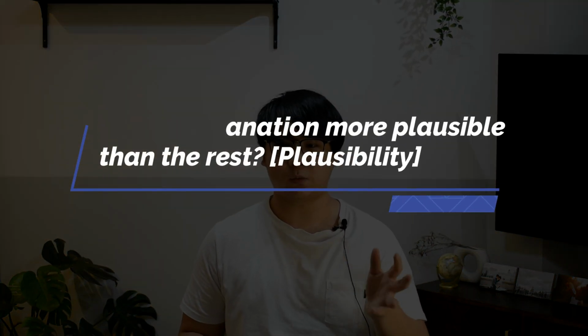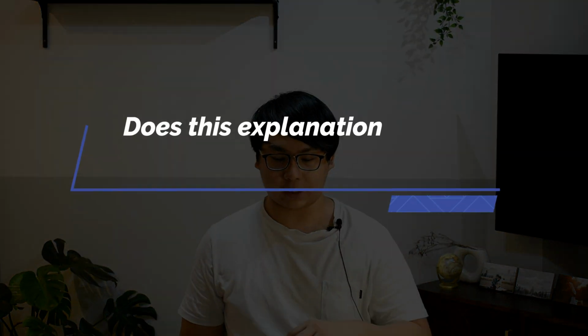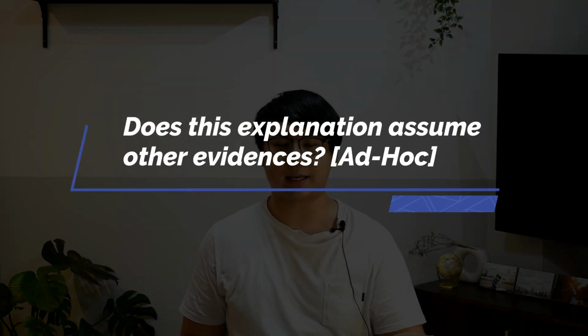The next question that we can ask is: is this explanation more plausible than the rest? Given the evidences, we want to ask whether this explanation has a higher chance of being true compared to the rest. And lastly, we would like to ask whether this explanation assumes any other evidences that are not established. An explanation that doesn't assume additional evidence would be a better one.